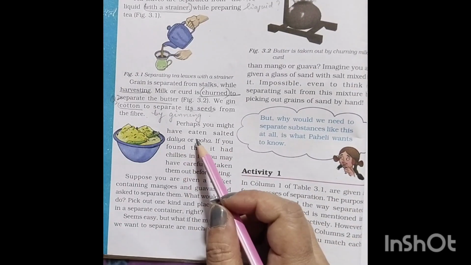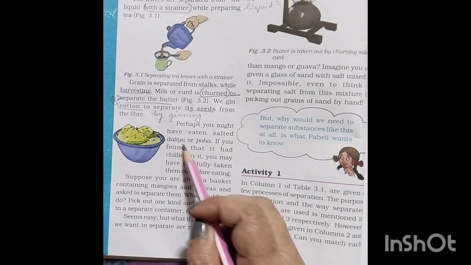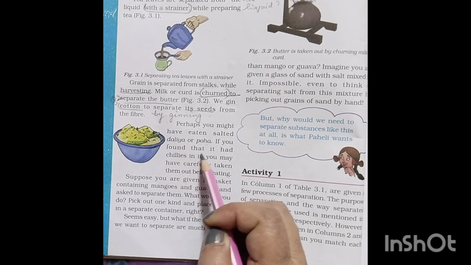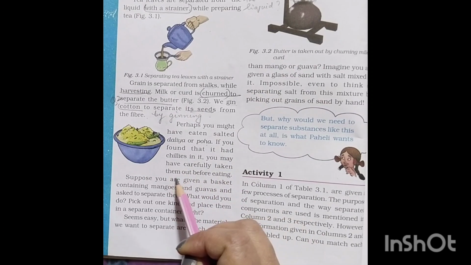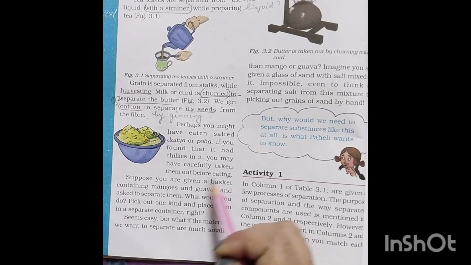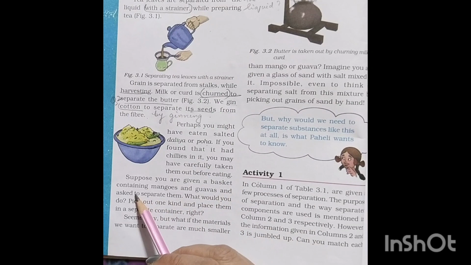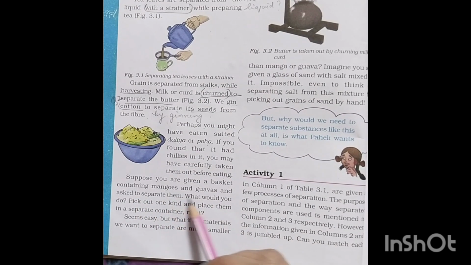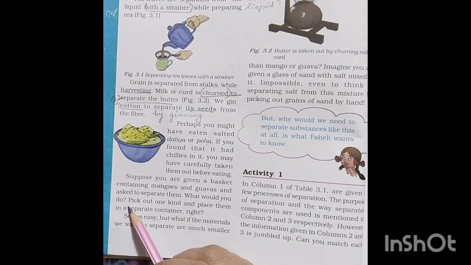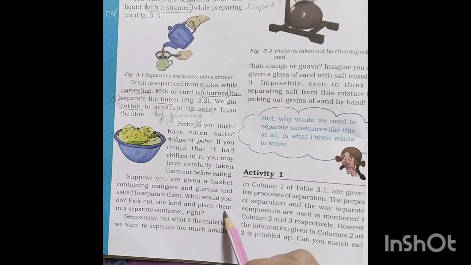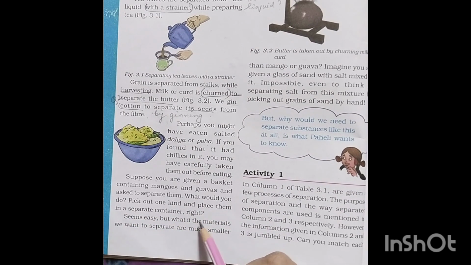Next, perhaps you might have eaten salted dalia or poha. If you found that it had chilies in it, you may have carefully taken them out before eating. Suppose you are given a basket containing mangoes and guavas and asked to separate them, what would you do? Pick out one kind and place them in a separate container, right?